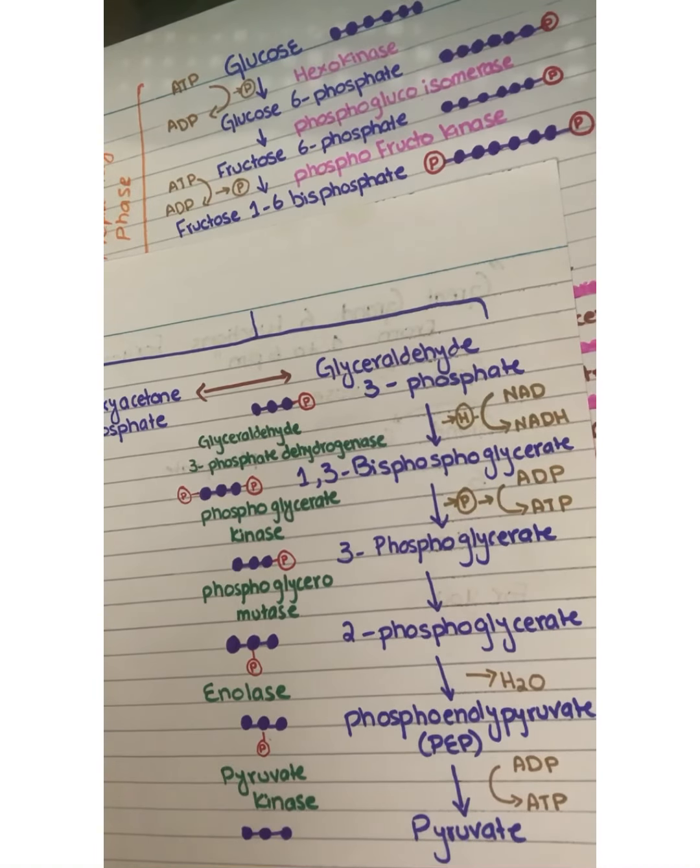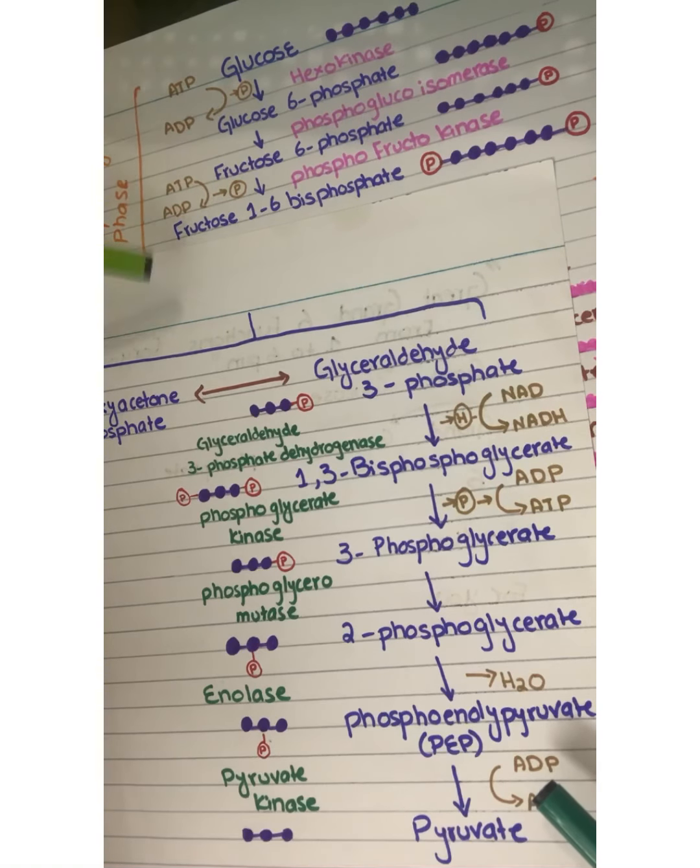Because glycolysis consists of 2 phases, the preparatory phase and the oxidative phase. In the preparatory phase, there is utilization of 2 ATP molecules that are converted into ADP molecules. We can consider these 2 ATP molecules as an investment. In the preparatory phase, there is no production of energy, no production of ATP.